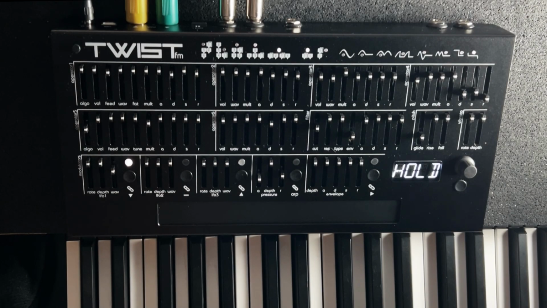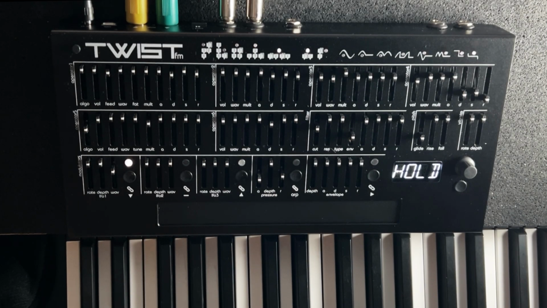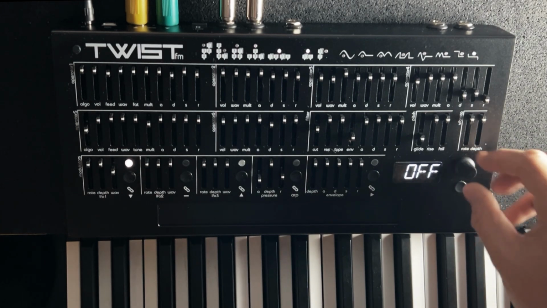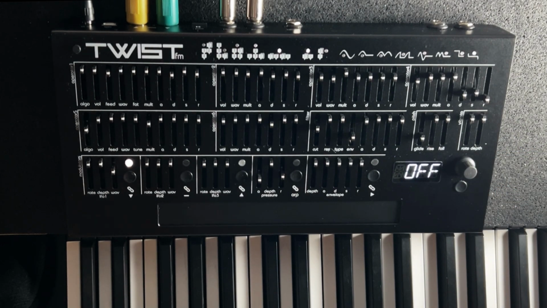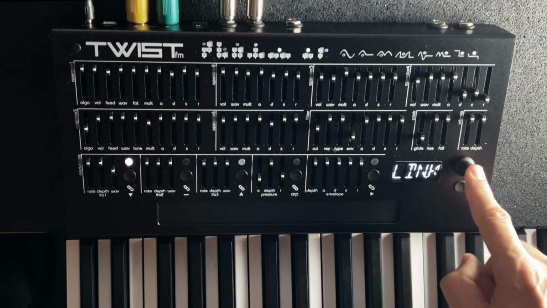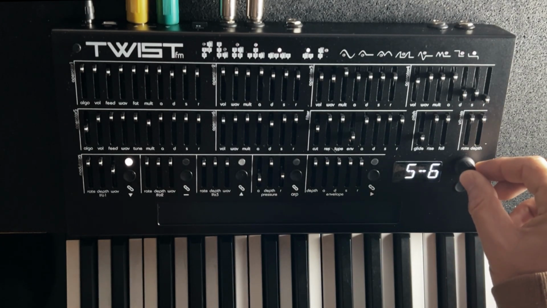Hold mode determines whether the ribbon effect continues after you lift your finger. When on, the effect stays active. When off, it resets to the original state once you release the ribbon. Link mode lets you assign the ribbon to control layer 1, layer 2, or both at once.